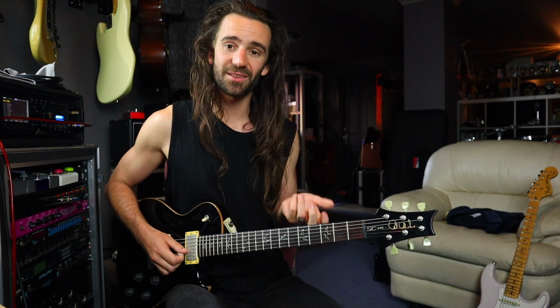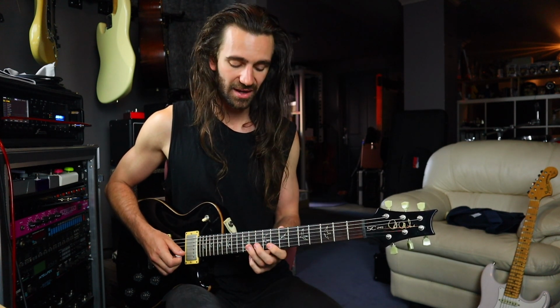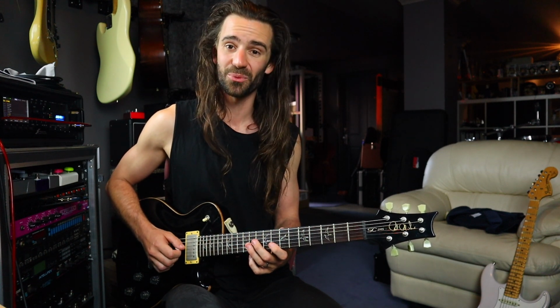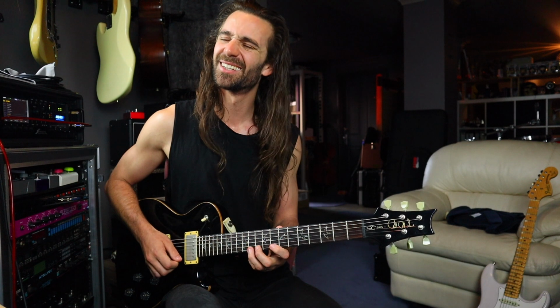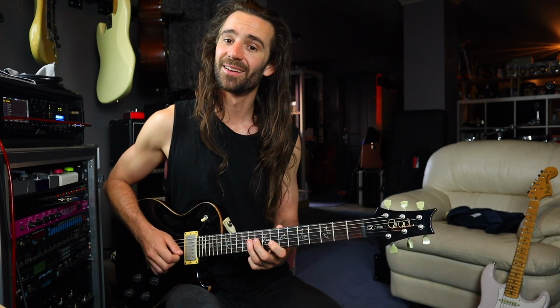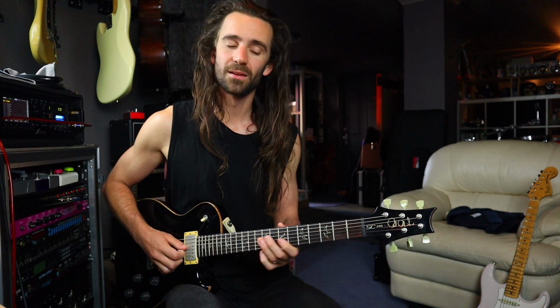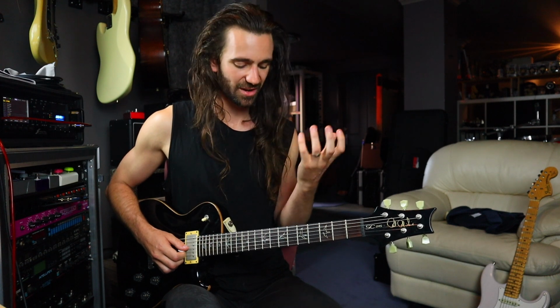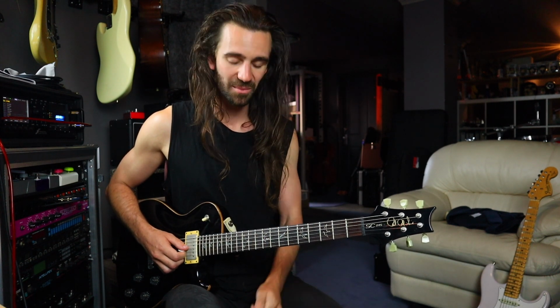The way I'm picking that is I'm starting with a downstroke, then on the next string it's up, down, up. The last upstroke, I use a little economy motion and sweep to the next string. And again, that's a thing that I only realized I was doing when I went back and slowed this down. So there's a little bit of economy picking there.